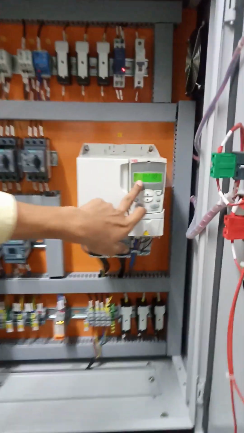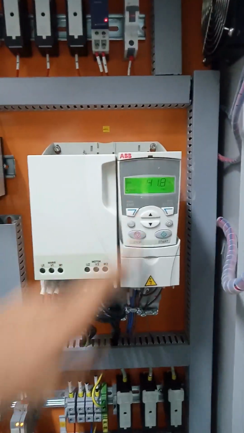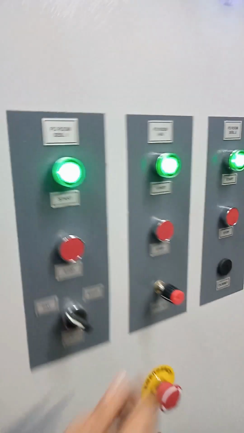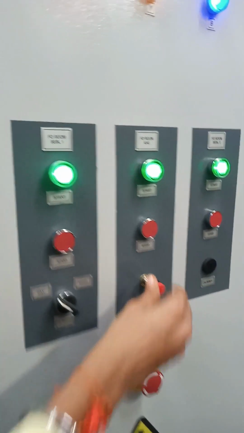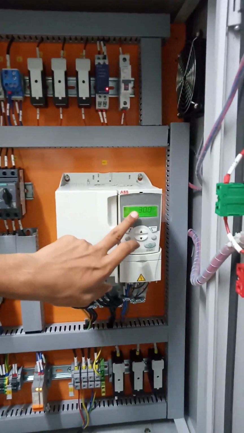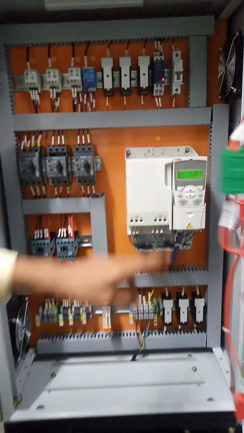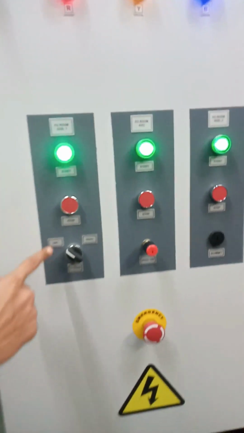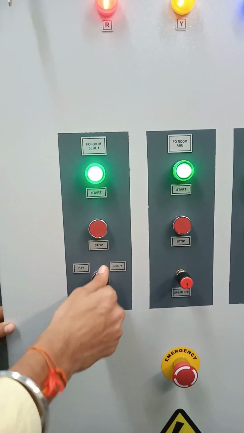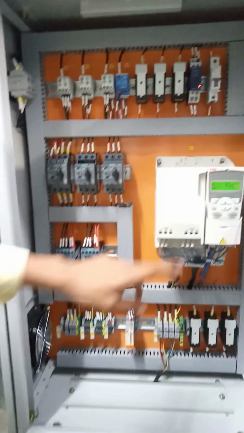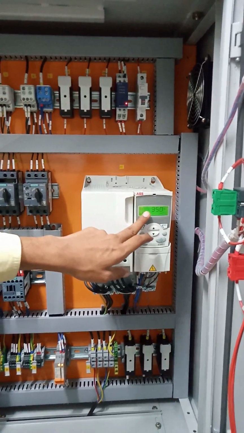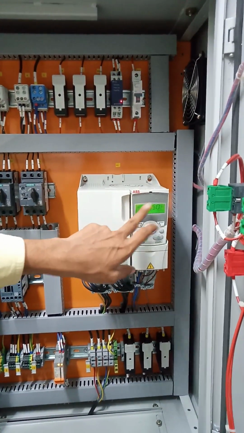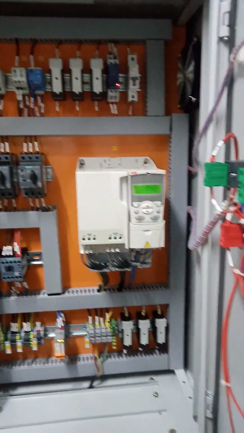Let us see what frequency it is running at. The drive is at 41.8 Hz. By changing the pot here, we would be able to control the speed down to 30 Hz. The minimum is 30 Hz and the maximum would be 50 Hz. So this is the control in the day mode. Once we switch to the night mode, the speed would directly go to 35 Hz and remain constant irrespective of the pot variations.